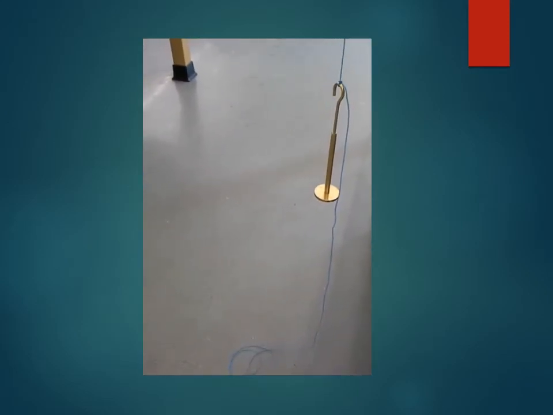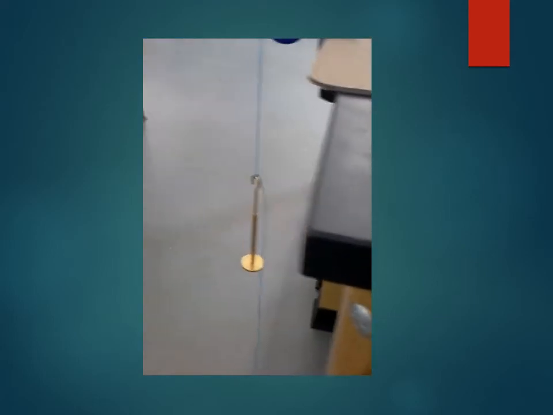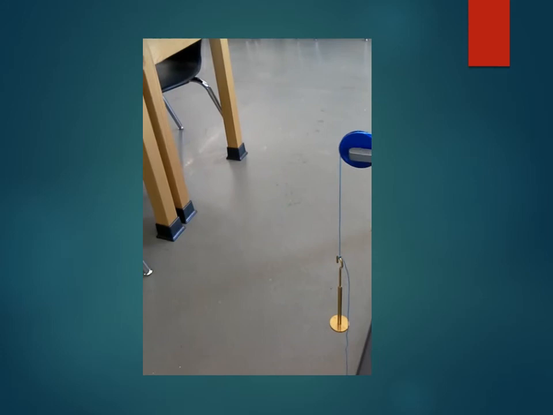Okay? And then you'll come over here and someone will have to measure the height of the mass from the ground. Okay? So you want the base of it, right, the height that is. Alright, and then when you're ready, you'll let go of the block and you'll time how long it takes for that mass to hit the ground.